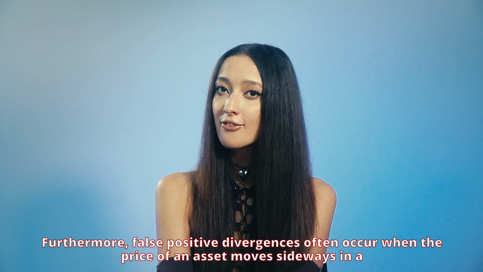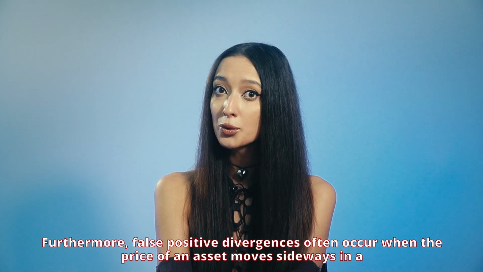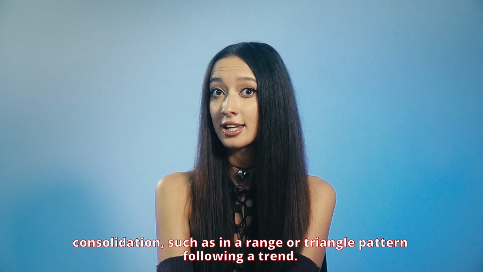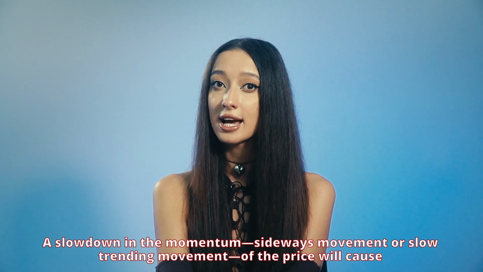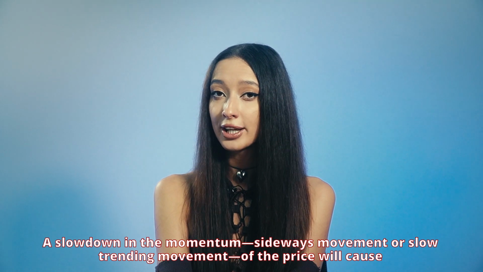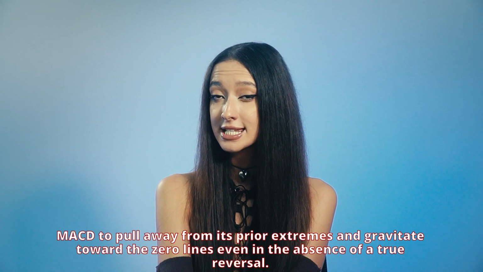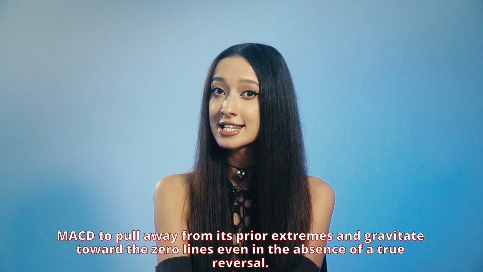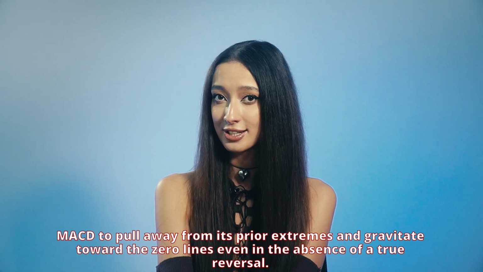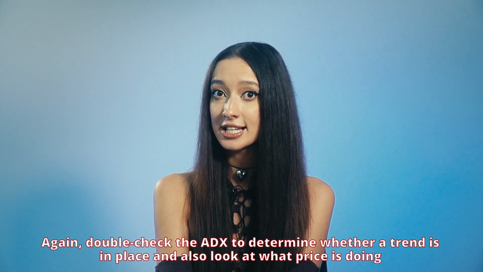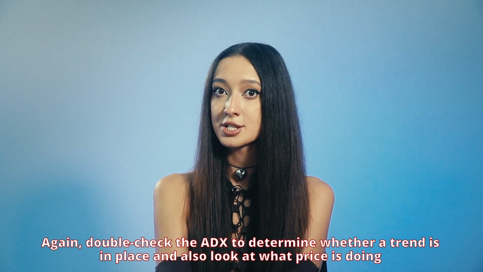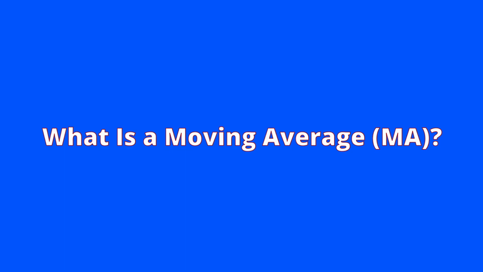And furthermore, false positive divergences occur when the price of an asset moves sideways in a consolidation, such as in a range or triangle pattern following a trend. A slowdown in momentum, sideways movement, or slow trending movement of the price will cause MACD to pull away from its prior extremes and gravitate towards the zero line even in the absence of a true reversal. And again, double-check the ADX to determine whether a trend is in place and also look at what price is doing before acting. So what is a moving average, EMA?